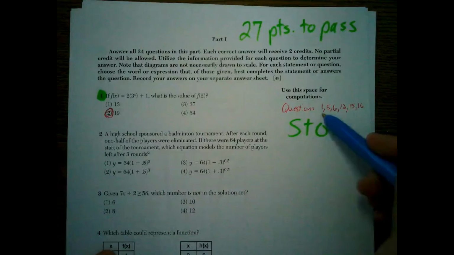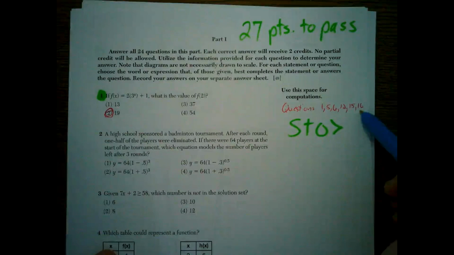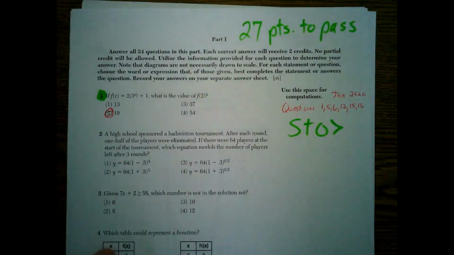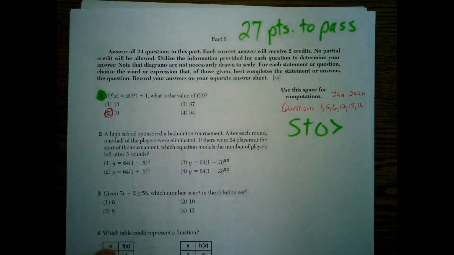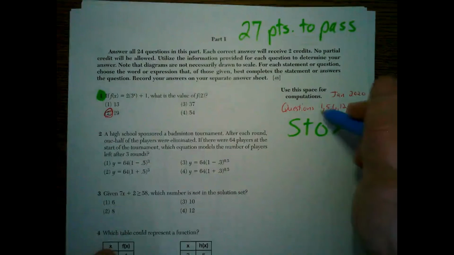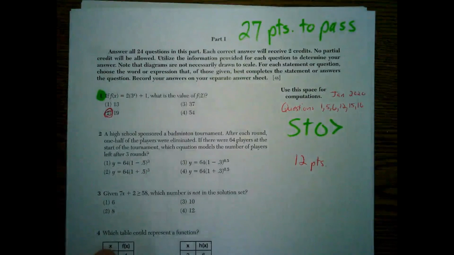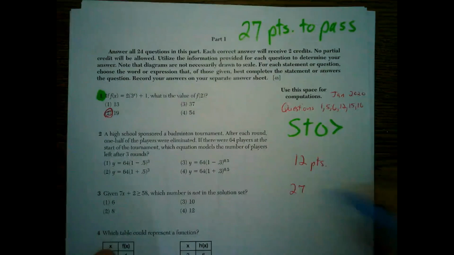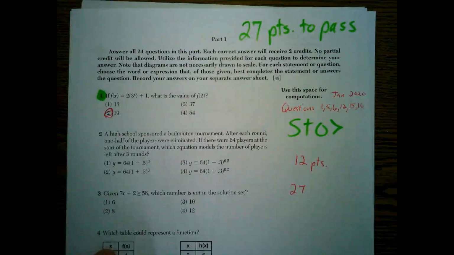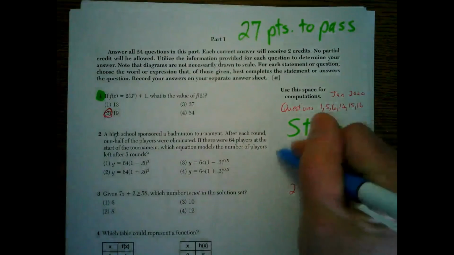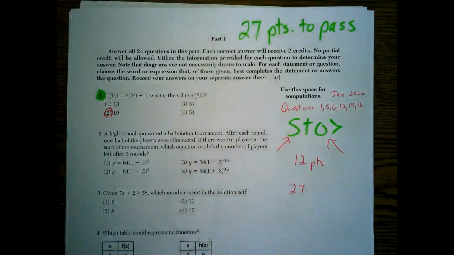So on questions 1, 5, 6, 12, 15, 16 on the January 2020 Regents, we were able to use the store button and get the right answers without much math work, just knowing how to use your calculator. If you were to get all 6 of these right, that's 12 points that you get just on part 1, just for knowing how to use the store button. You need 27 to pass. So just by using the store button, you are about halfway to where you need to be to pass the whole Algebra 1 Regents. So this button right here, the store button, is worth knowing how to use well.